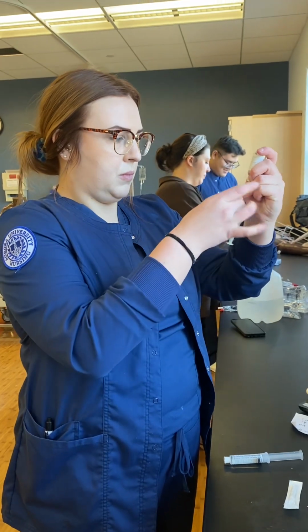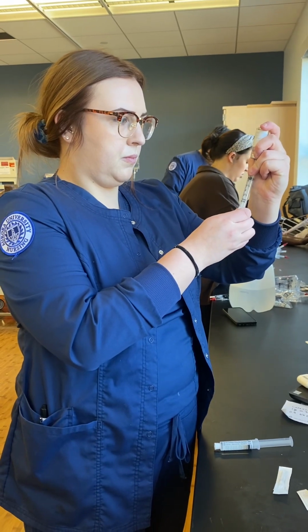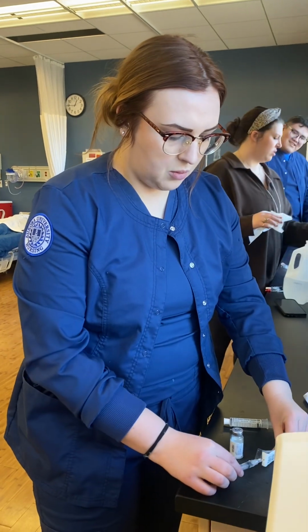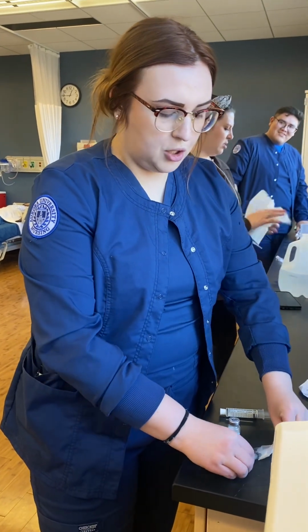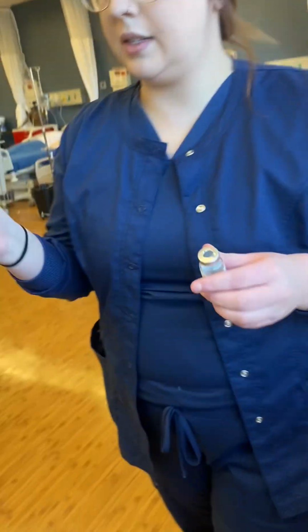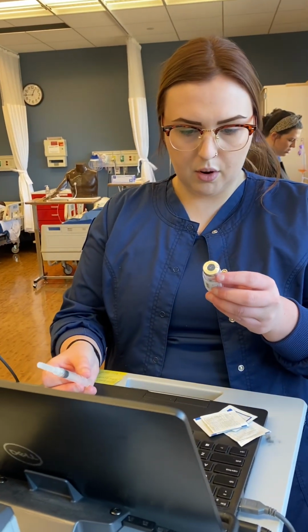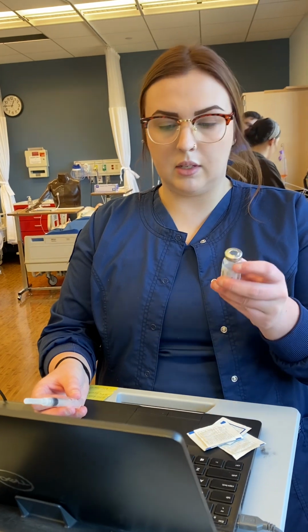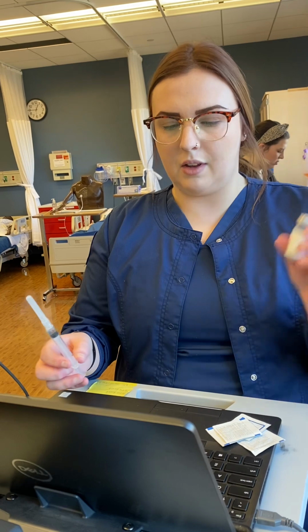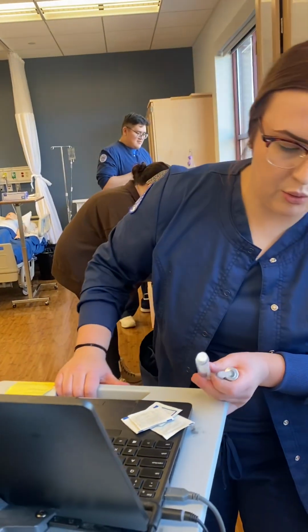Get out any bubbles. Perfect. And then recap using the scoop method. So now I have my medicine drawn up. I want to do my second med check before I leave the med room. 1 milliliter of furosemide, which is 100 milligrams in 10 milliliters. So I have 1 milliliter, 10 milligrams of my medication. So now I'm ready to go to my patient's room.